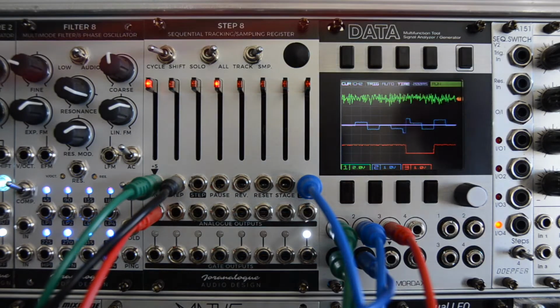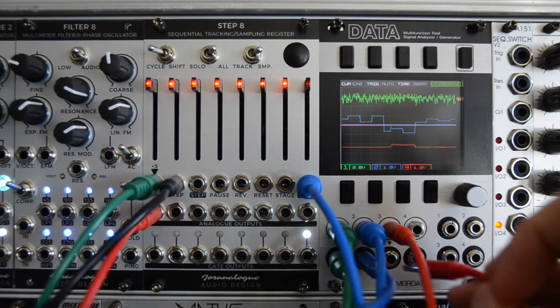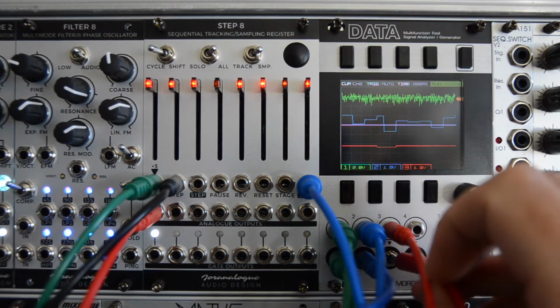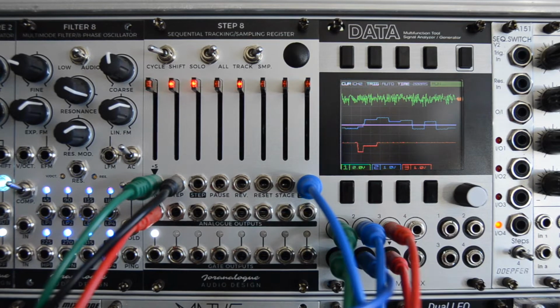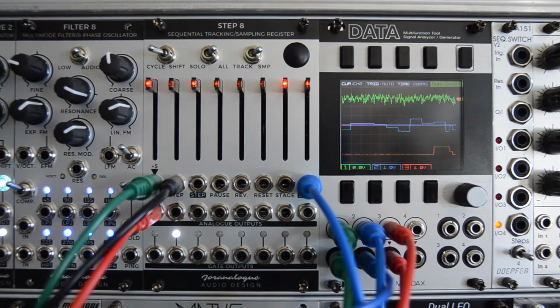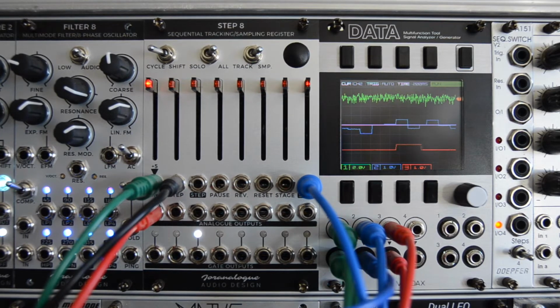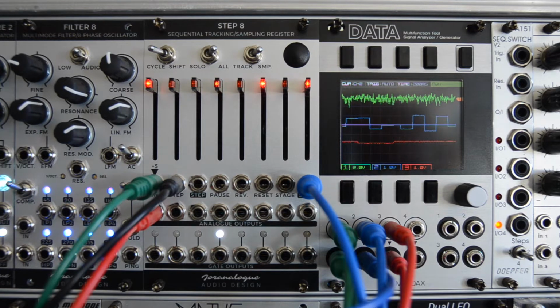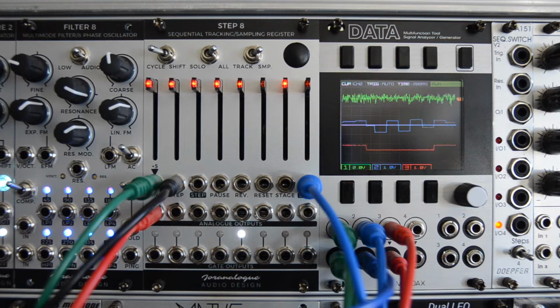An interesting thing to do, I have another VCO prepared here, tuned 1 octave lower than the one we're listening to. Let me connect it and unmute this. You could use this for creating harmonies.